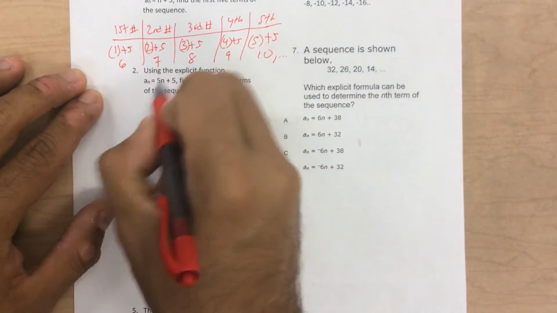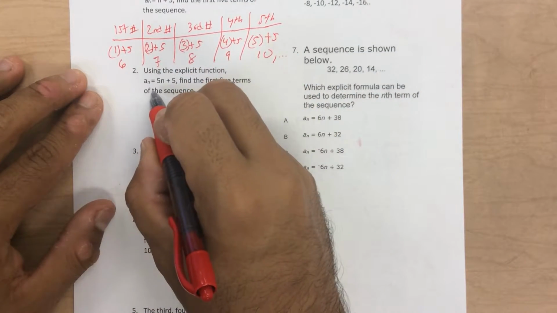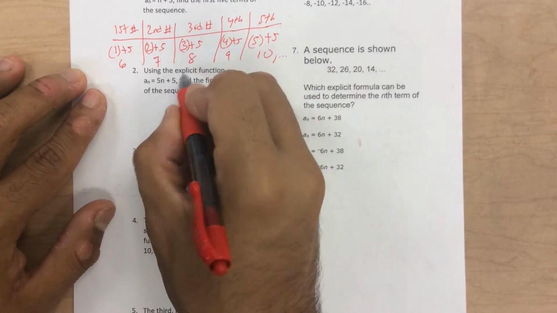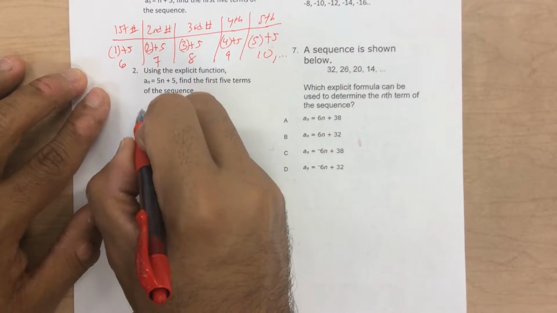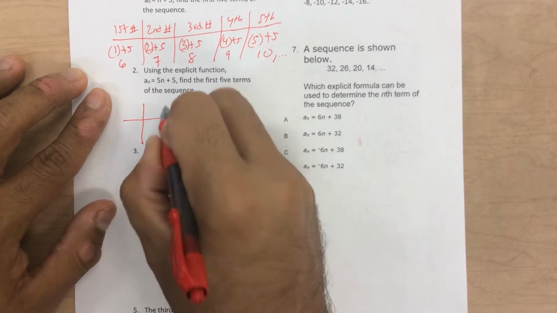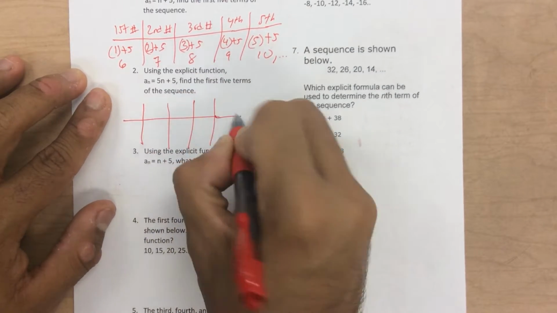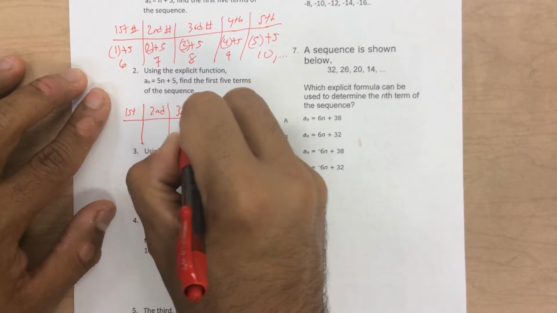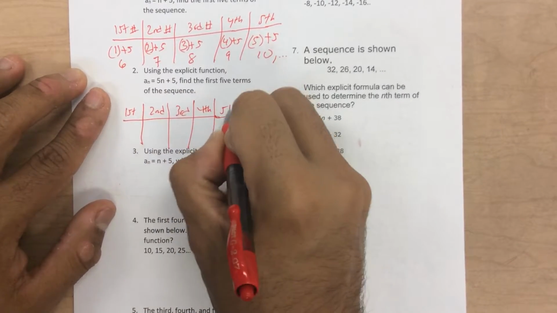Now let's do another one. Using the function a of n equals 5n plus 5, find the first 5 terms. Okay, so there's that explicit function. So I need to create myself a table. I know the first number, I need the second number, third, fourth, fifth.